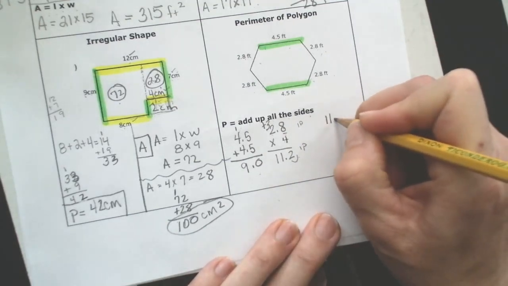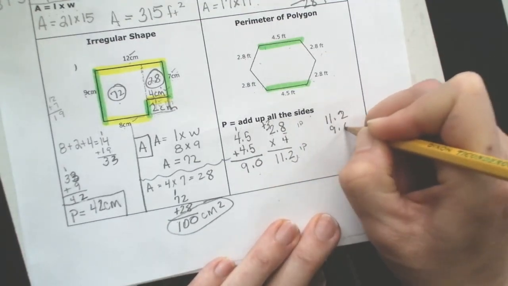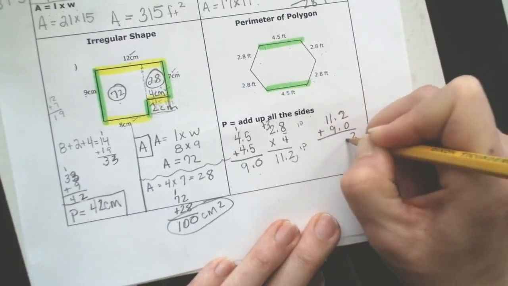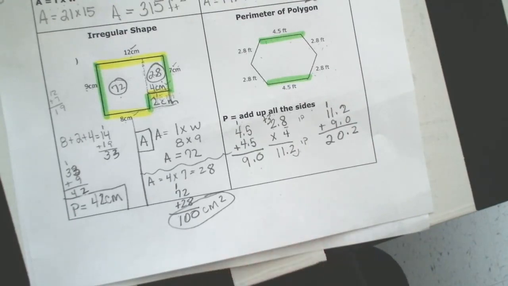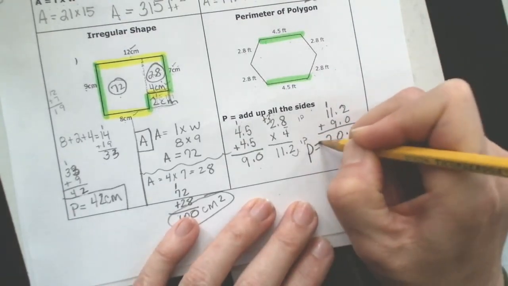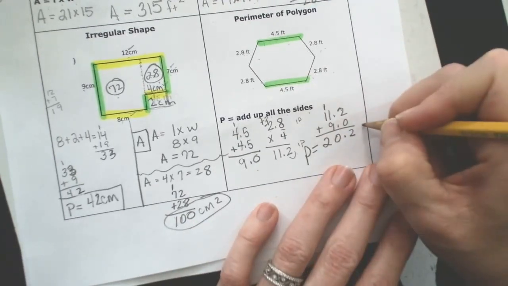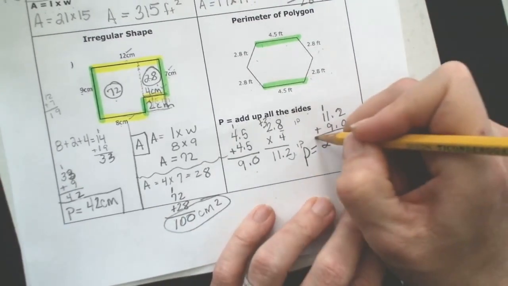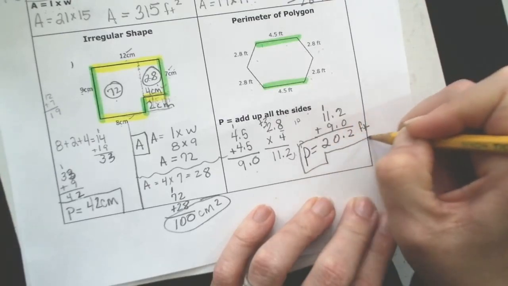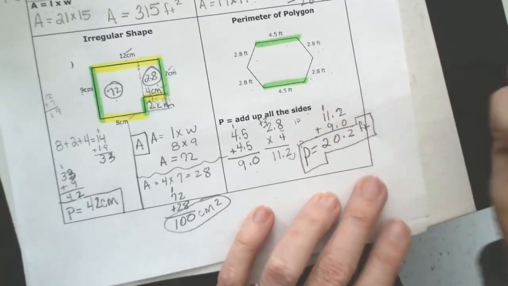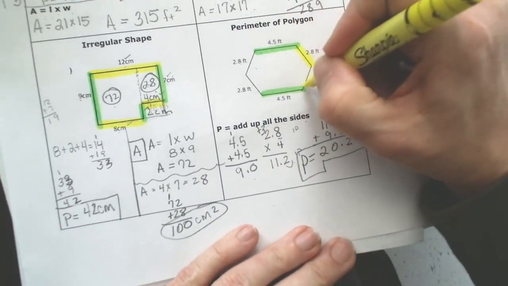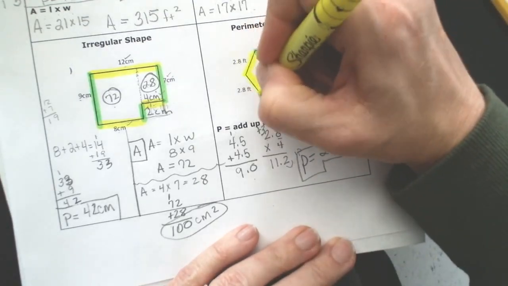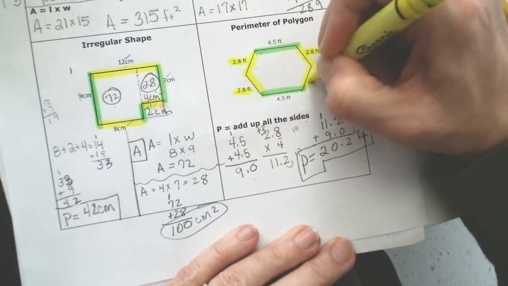So I'm going to add 11 2/10 to the 9. 2, 10, regroup the 1, and I reach my answer where perimeter is going to equal 20 2/10, and it's just going to be feet. Nothing's going to be squared here because we just found one dimension of that shape all the way around. And yes, I need to add some color over here to show you this side, this side. These measurements were the same number.